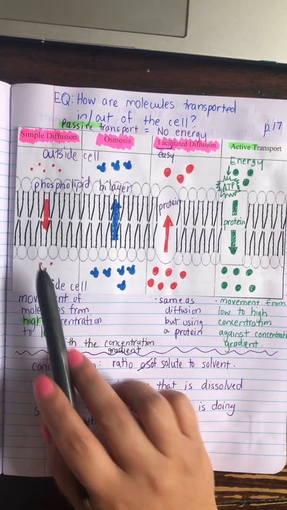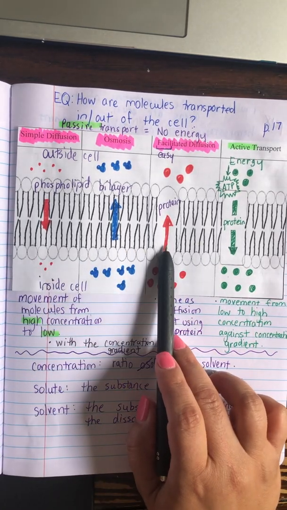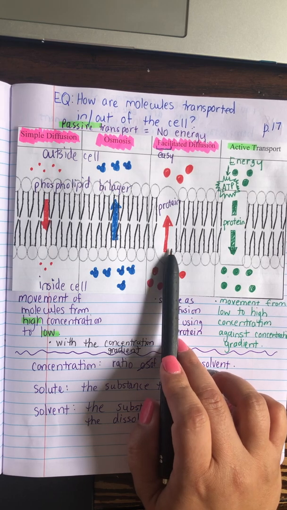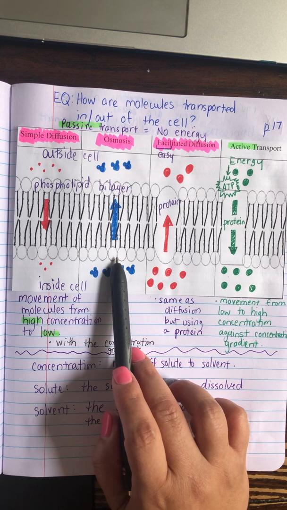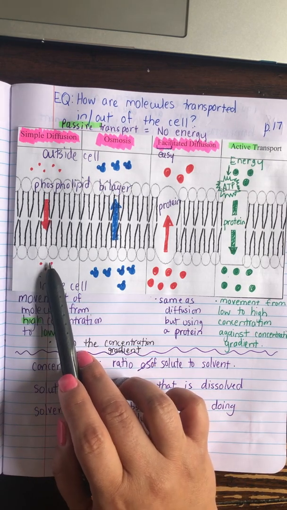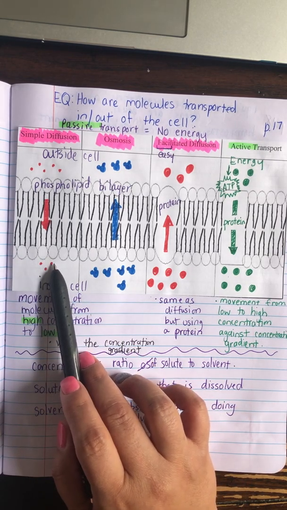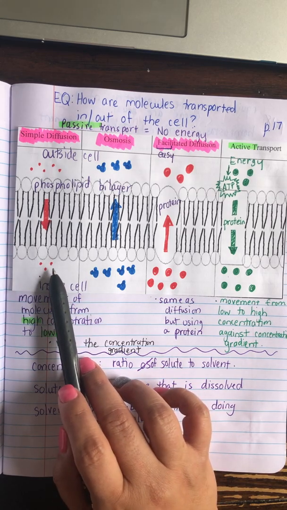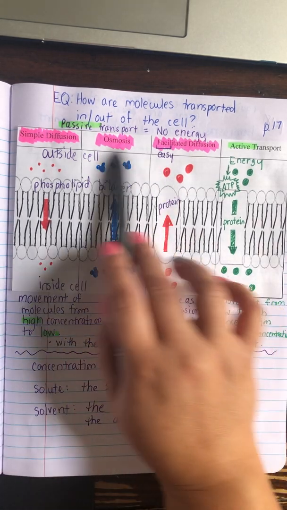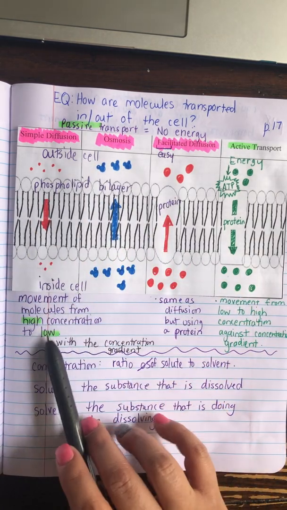The only difference is in facilitated diffusion, a protein is used. In osmosis, it's just simply about water movement, versus diffusion could be any kind of molecule, whether it's glucose, maybe it's salt, maybe it's anything else that the cell might need, okay? Now, these 3 are the same: from high to low.